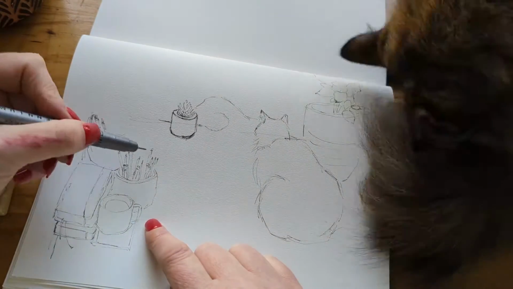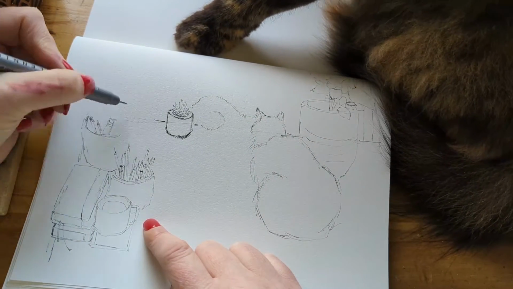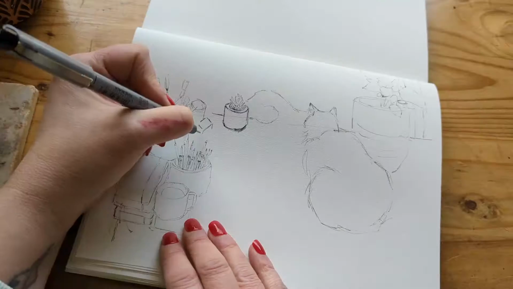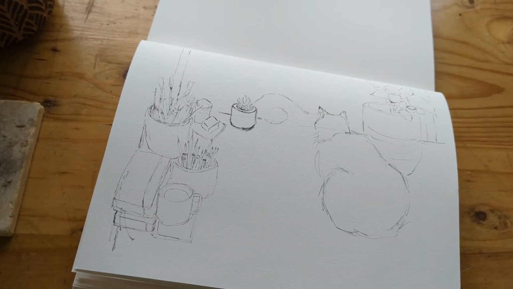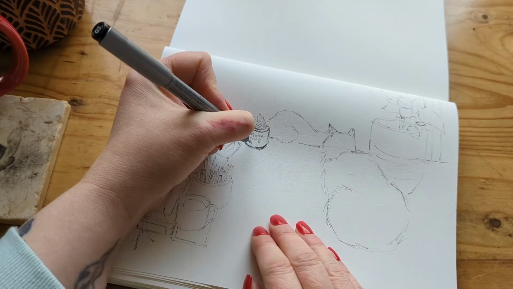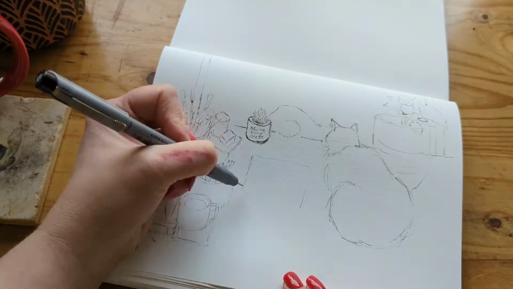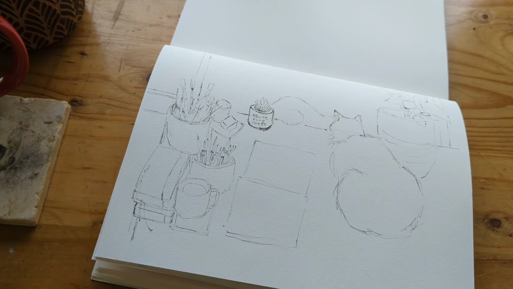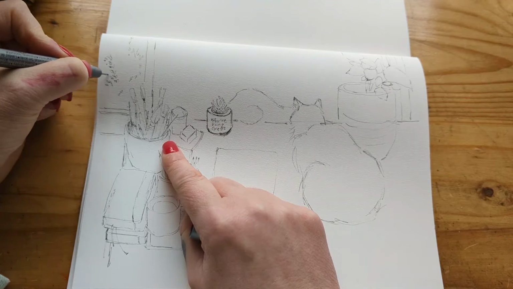I just sat in my studio, listened to a podcast, hung out with the cats. There's always at least one of them in here, and just drew my pencils and my brushes and my plants. And it was a really fun little day. So, again, this is just an idea to get you drawing, to get you started, because once you start making something, you'll start thinking about other things.